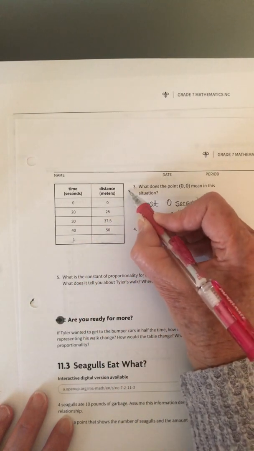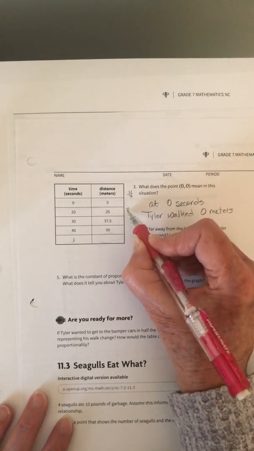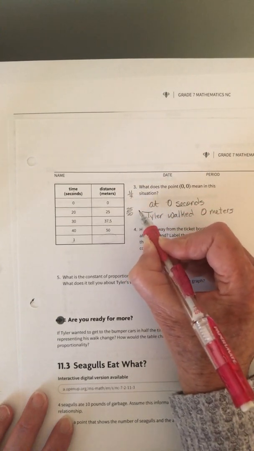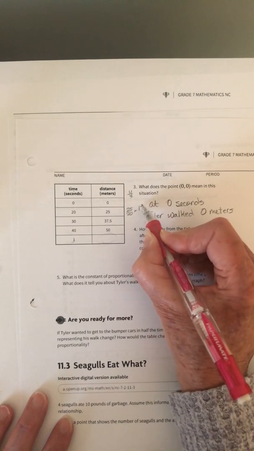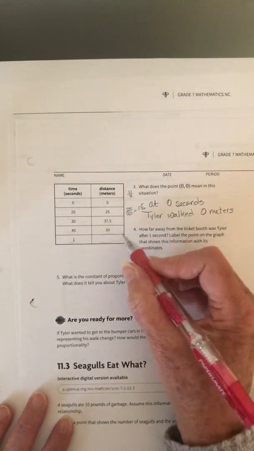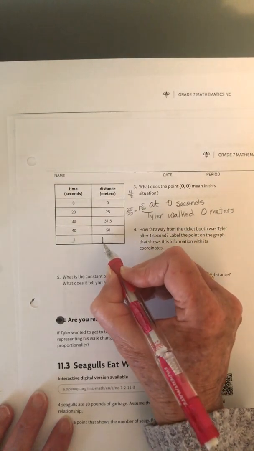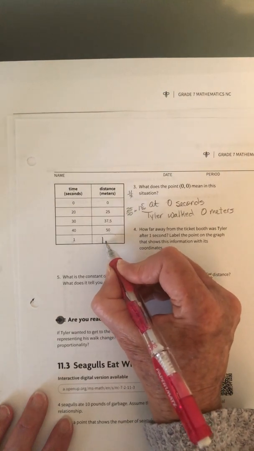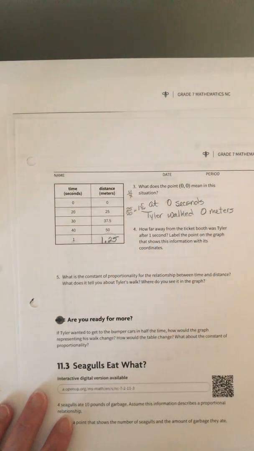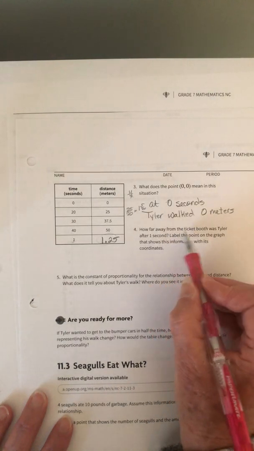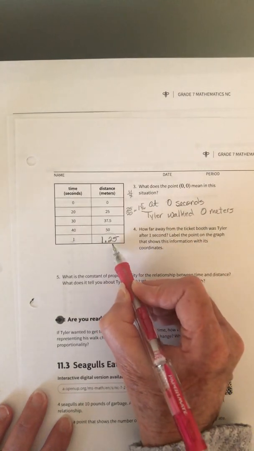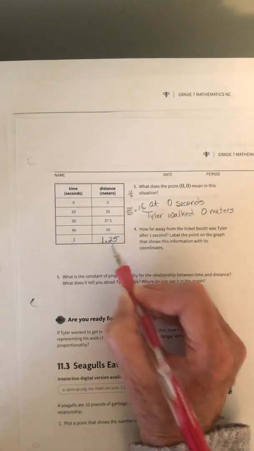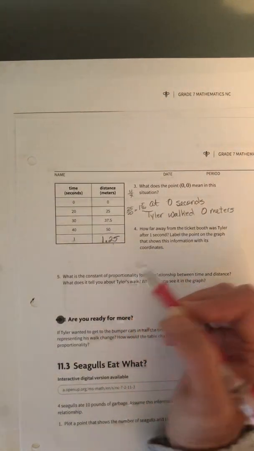Can I do Y over X and do 25 divided by 20, which gives me 1 and 5/20, which is 1 1/4, or 1.25 if I write it as a decimal, which is easier. So he was 1.25 meters away after 1 second.